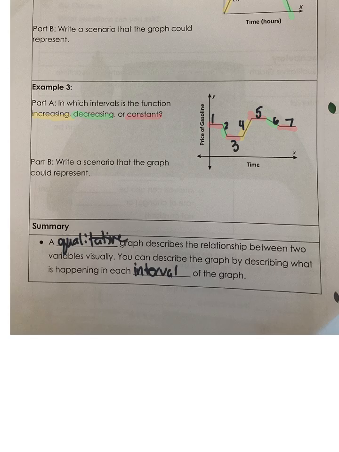So in summary, we learned about qualitative graphs. And qualitative graphs describe the relationship between two variables visually, meaning that the graph has lines or bumps or could even have curves in it to show what's happening. You can describe the graph by describing what's happening in each interval of the graph. And remember, the intervals are where things change, and then you can say that maybe during that interval it increases, decreases, or stays the same.